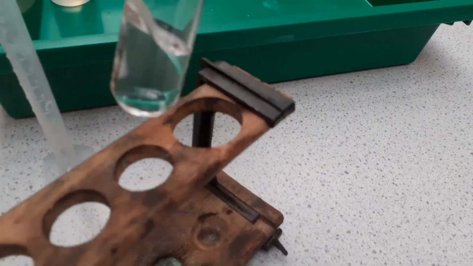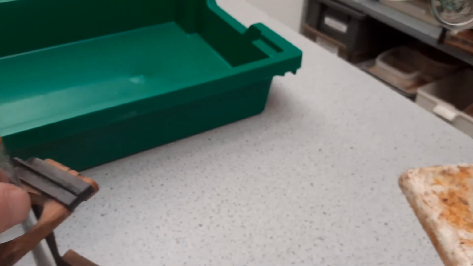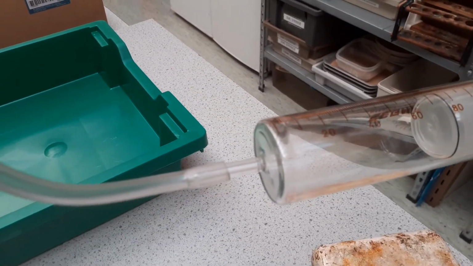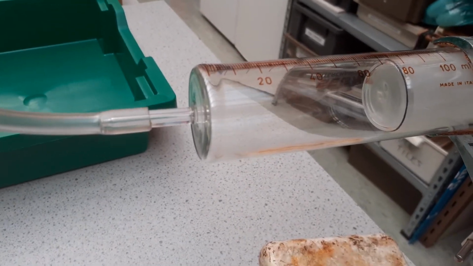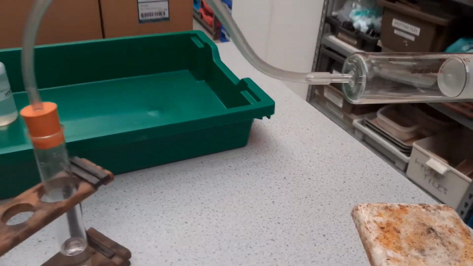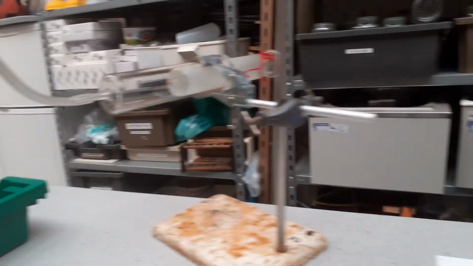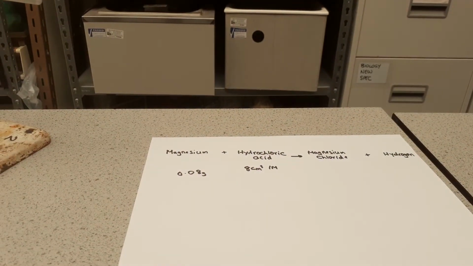As you can see now, the reaction is finished. All the magnesium has been used up. So let's get the volume of hydrogen produced. Looking at our gas syringe, you can see it's not moving any further. And looking at the measurement, we've got 80 centimetre cube of hydrogen produced. So let's go back to our table here now. 80 centimetre cube, and let's just put that on.